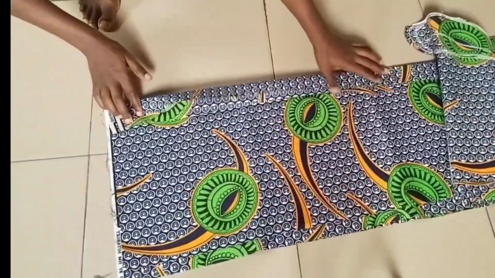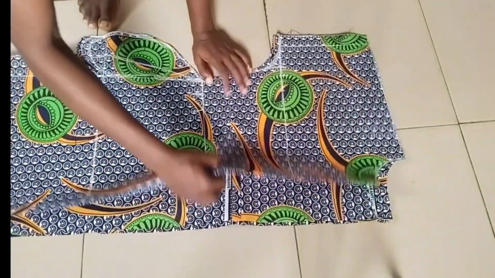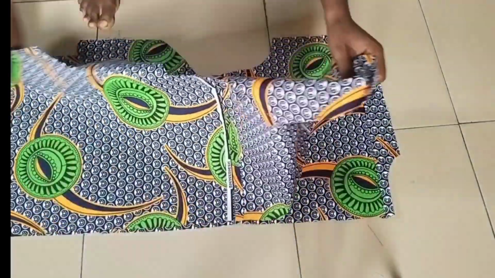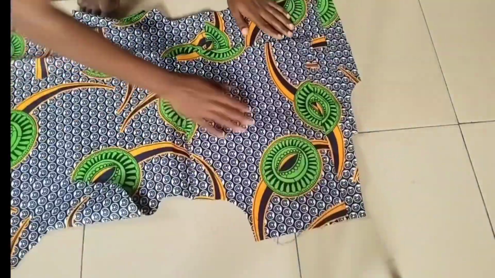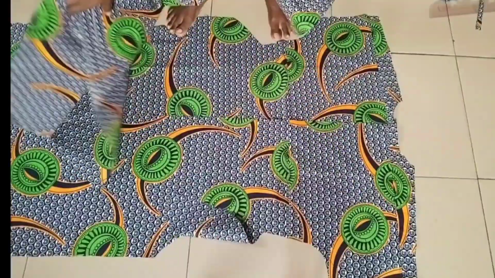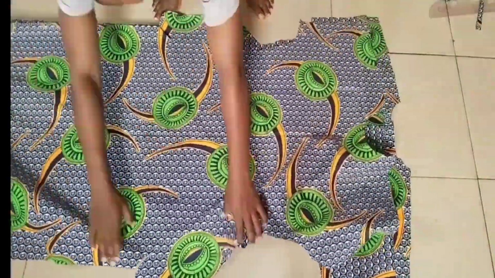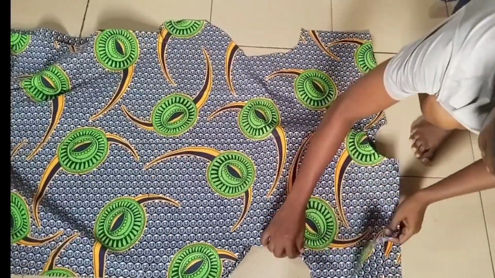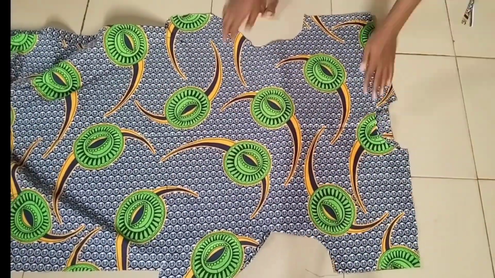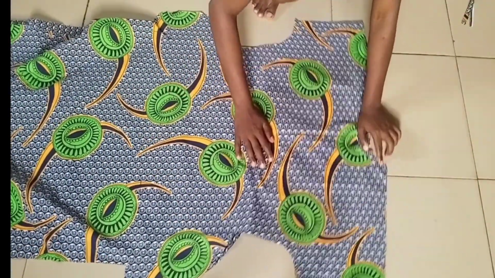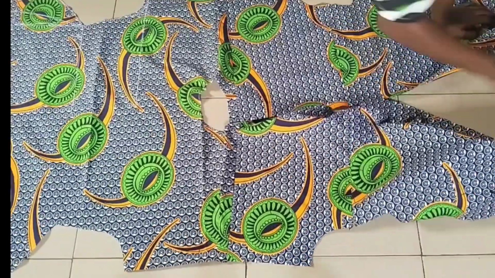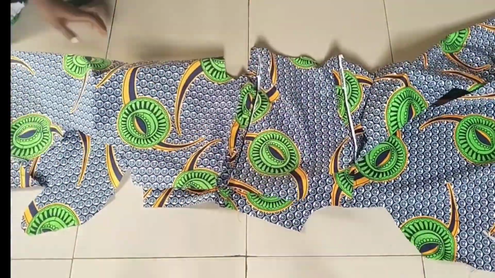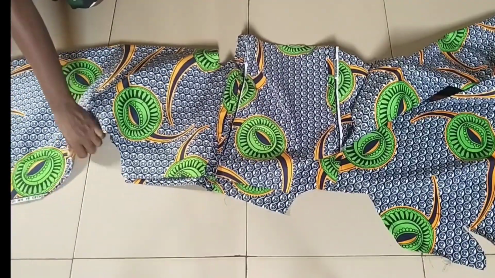So I also left extra fabric of about 2 inches for my folding on the side. You would understand why we need that fabric later on in the video. So next, I'm simply placing the front fabric on top of the back fabric, the right sides facing each other, and I'll go ahead to stitch first around the shoulder. So after I was done, this is what it is now looking like, as you can see.